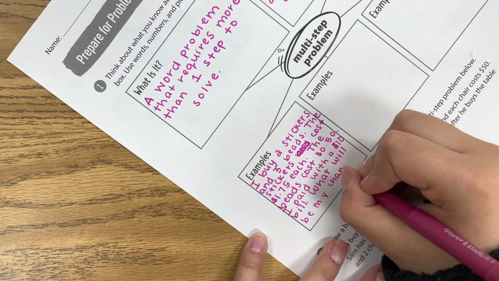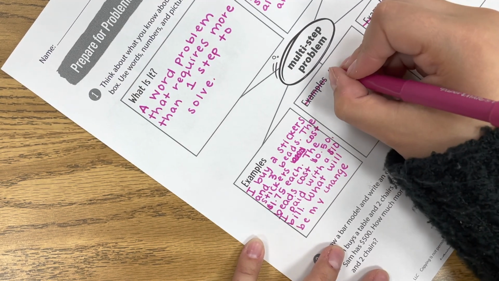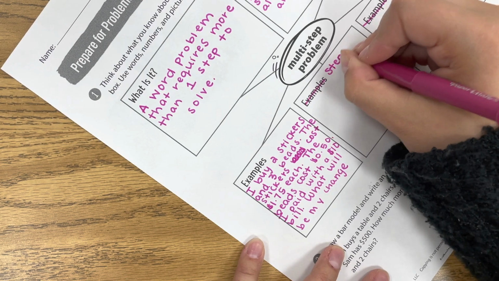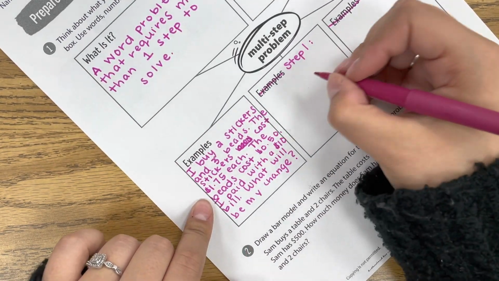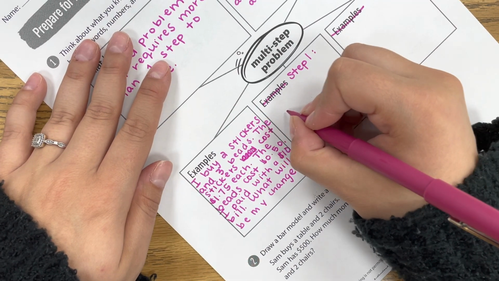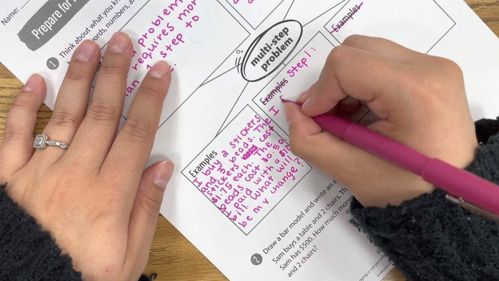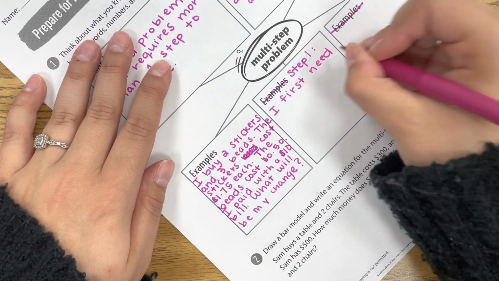And I'm actually going to switch up this table a little bit. I'm just going to do the steps, okay? So step 1 would be to figure out how much everything costs, right? So I first need to figure out the total cost.